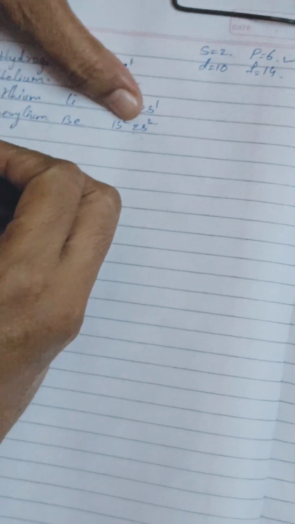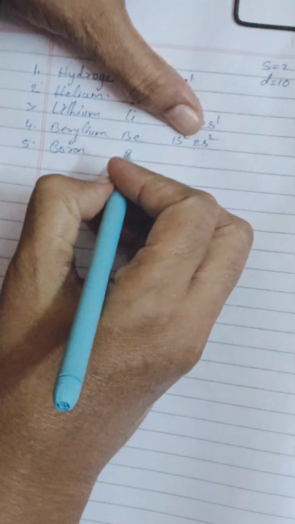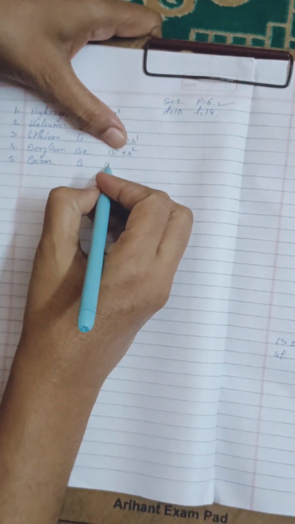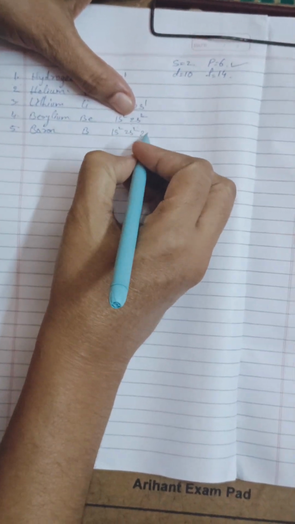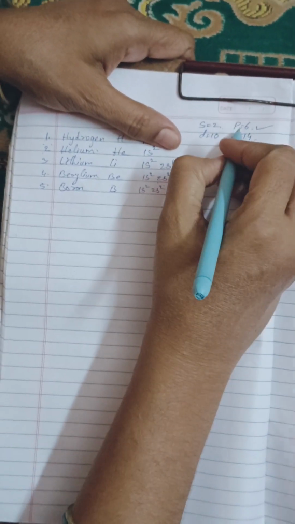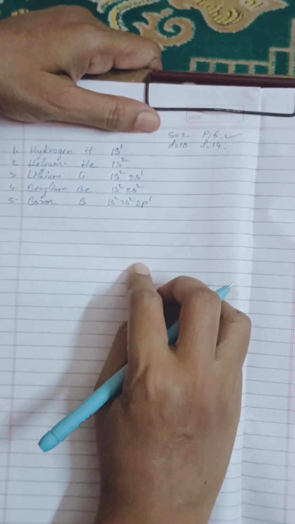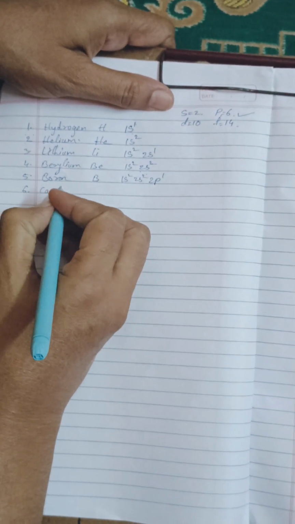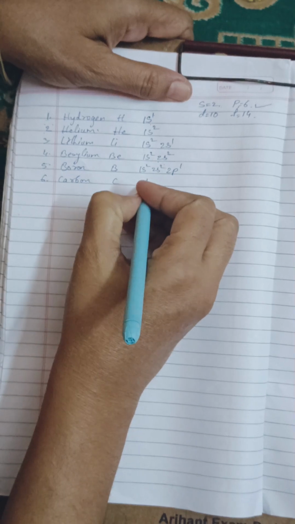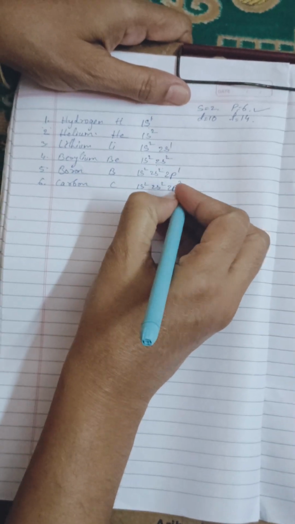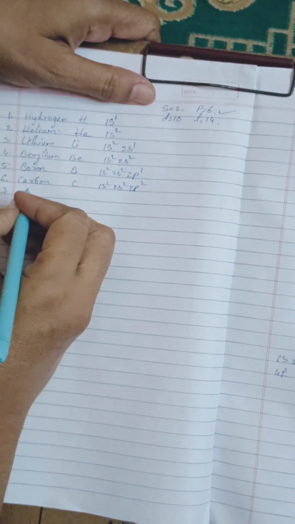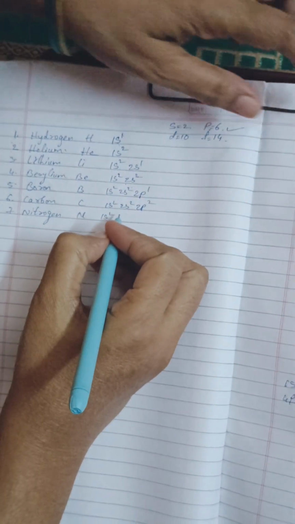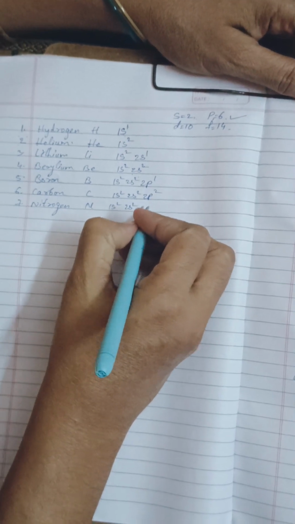Then where does boron go? Boron's atomic number is 5, which means 5 electrons. After 2s we have 2p. So now it is 1s2, 2s2, then 2p starts, 2p1. Now p contains 6 electrons, so till it is complete with 6 we can go on writing 2p2, 2p3 like that. The sixth one is carbon, C, 1s2, 2s2, 2p2, and the seventh one is nitrogen, symbol N. The configuration is 1s2, 2s2, 2p3.